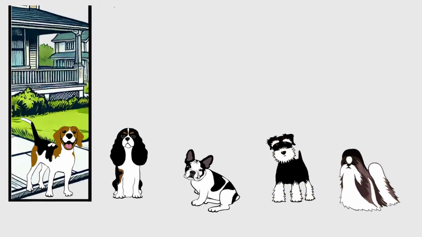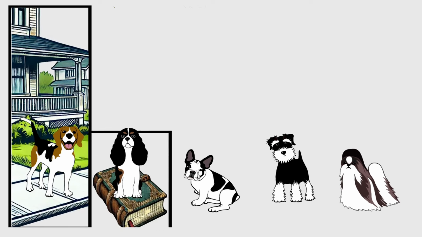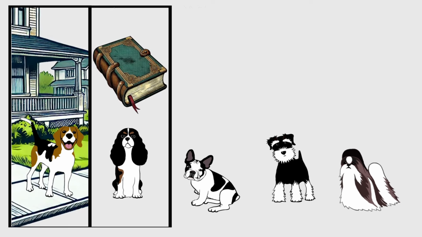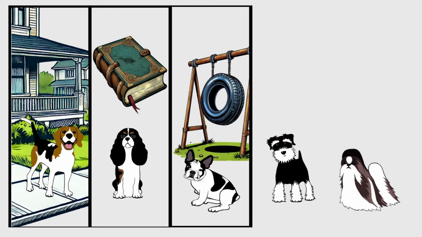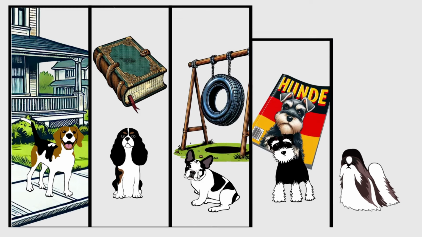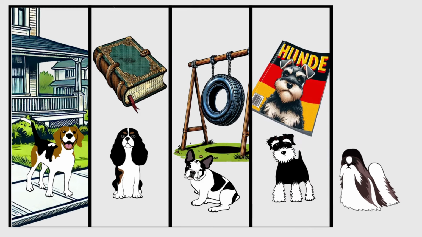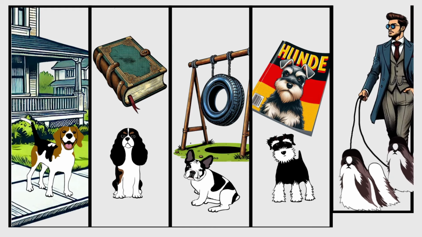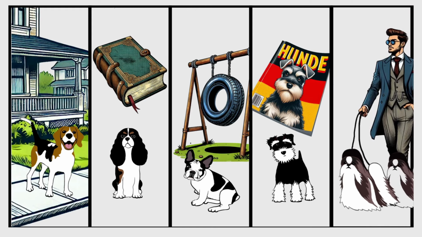A beagle lived next door. You have long liked Cavalier King Charles Spaniels, and you had a book on their breeding at home, which your parents gave you as a child, and it also mentioned their size. You sometimes saw a French Bulldog at the playground. The size of miniature Schnauzers was found in an article describing the appearance of this breed in Germany. And your friend gave you the phone number of a unique Shih Tzu breeder. You can call and ask about their sizes.